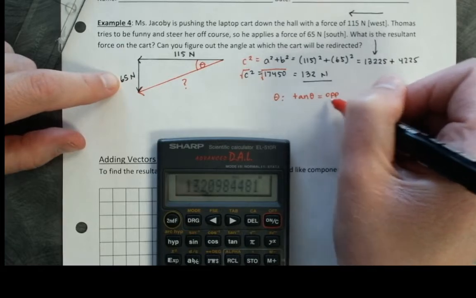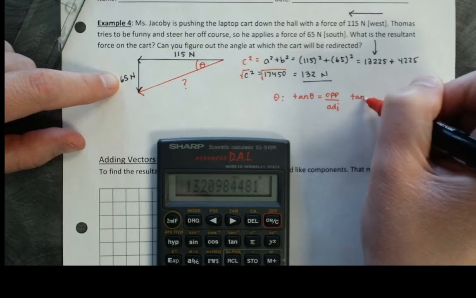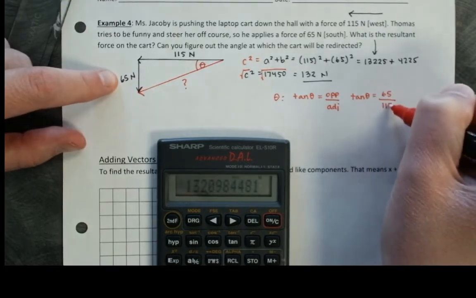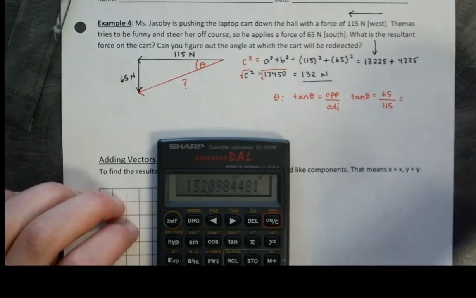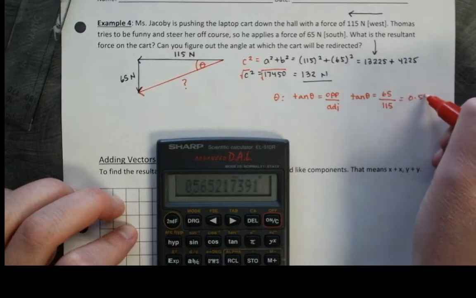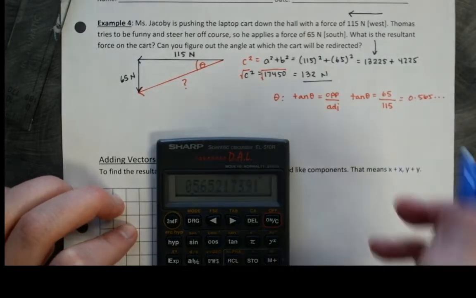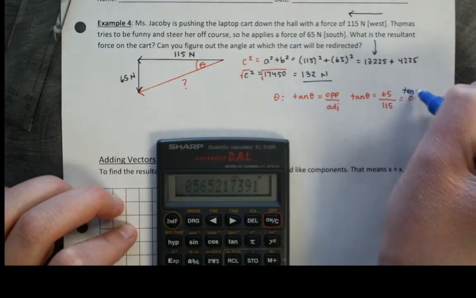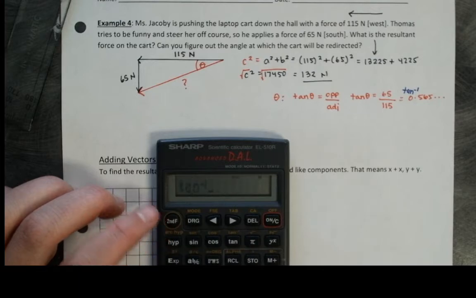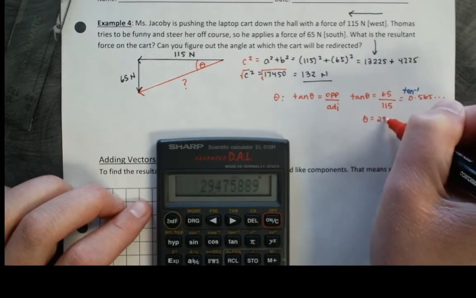So opposite over adjacent, that means tan of theta is equal to 65 over 115. 65 divided by 115 gives us 0.565 blah blah blah. That's not our angle, that's tan of the angle. So we need to take the inverse tan. Second function tangent of our answer is 29 degrees.